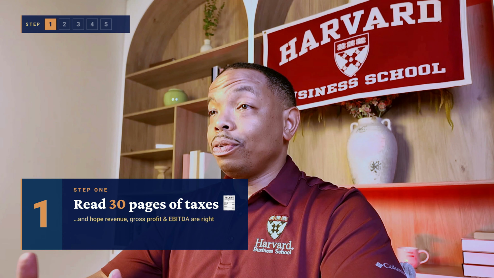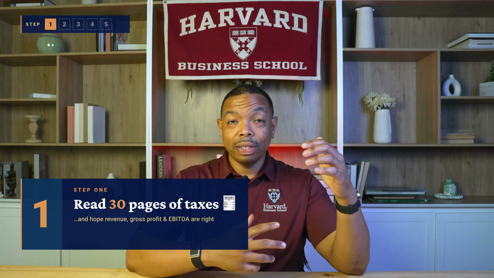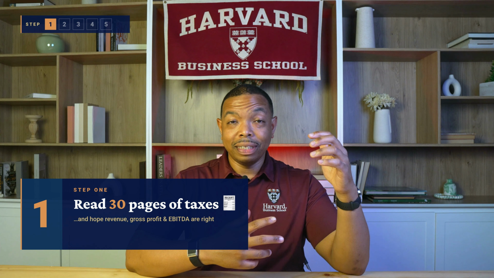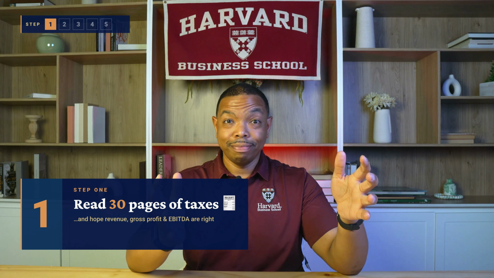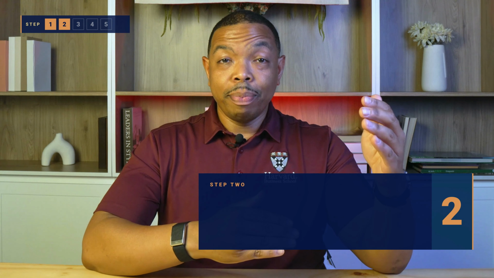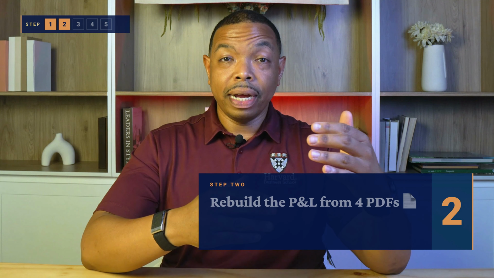First off, you're going to look at about 30 pages of taxes and hope you get the right numbers for revenue, gross profit, and EBITDA. Then you're going to add up all the revenue, which are just deposits in the bank statements. And then you're going to look at the revenue line in the financials, and you're going to hope all of those things are the same. Fingers crossed.